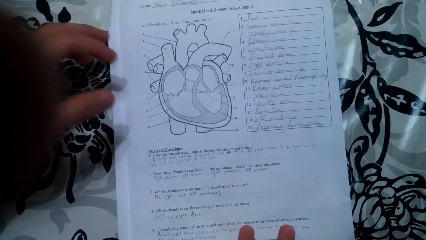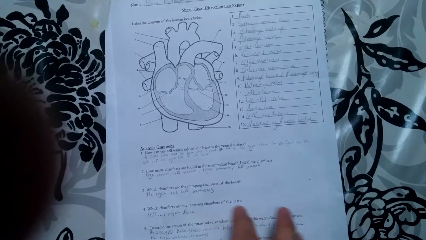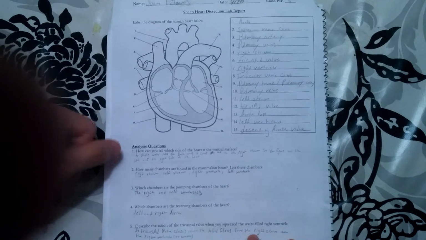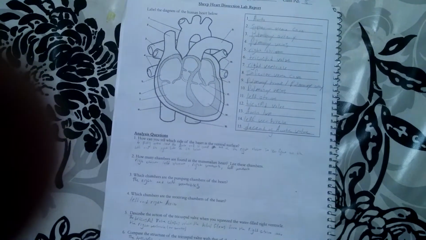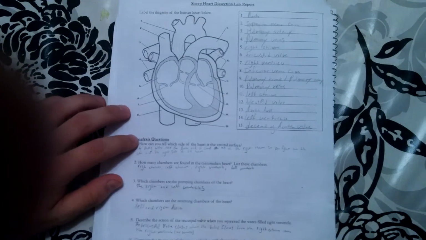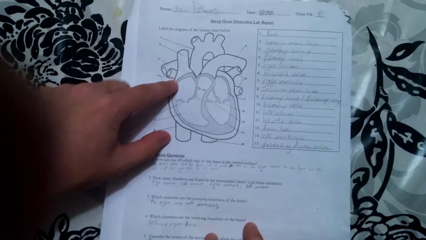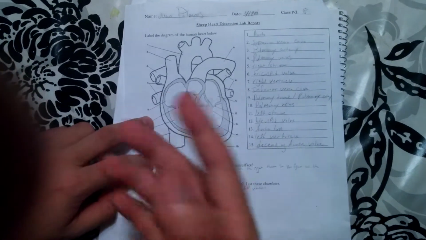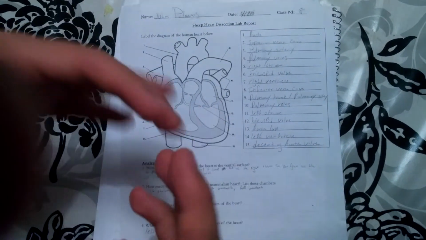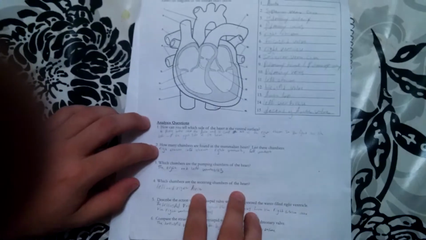Video for the heart dissection, and the analysis questions that I answered after doing the dissection. So let's see. Here's a heart diagram of how the heart is supposed to look. Obviously, we did a dissection with the sheep heart, so it's a little smaller than the human heart.